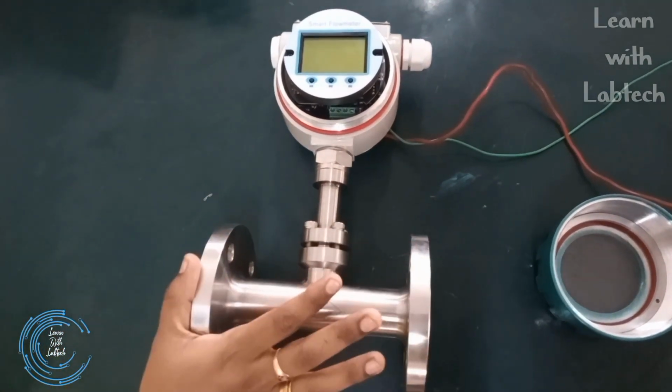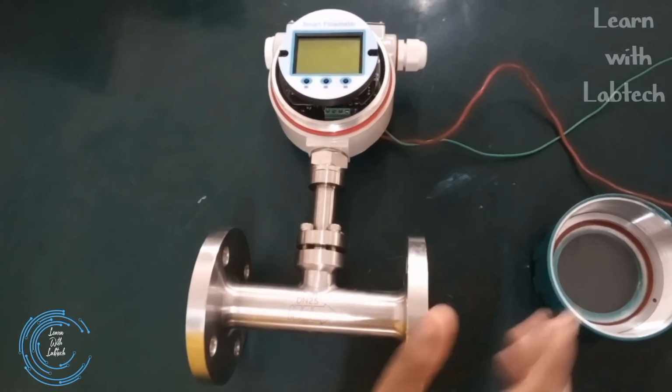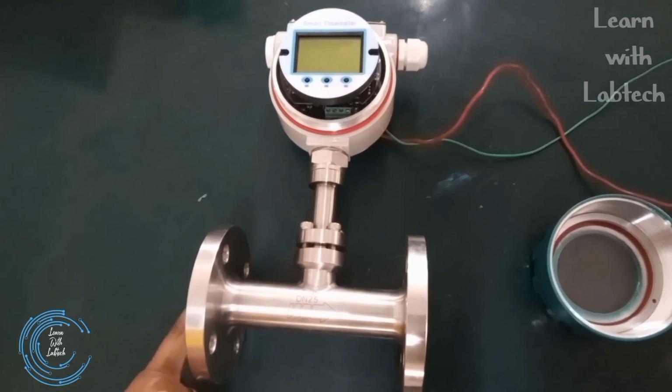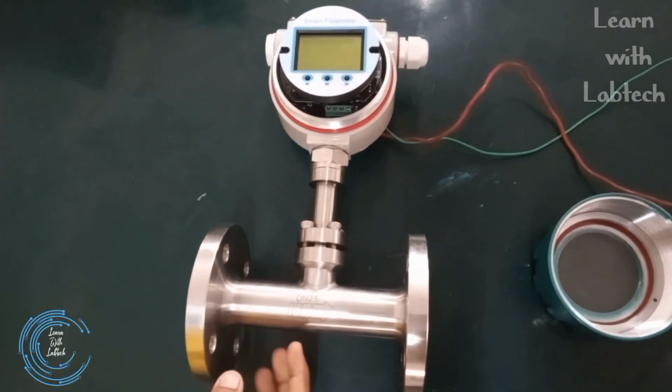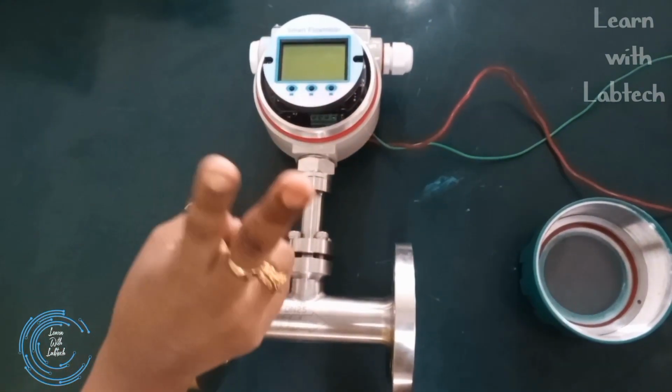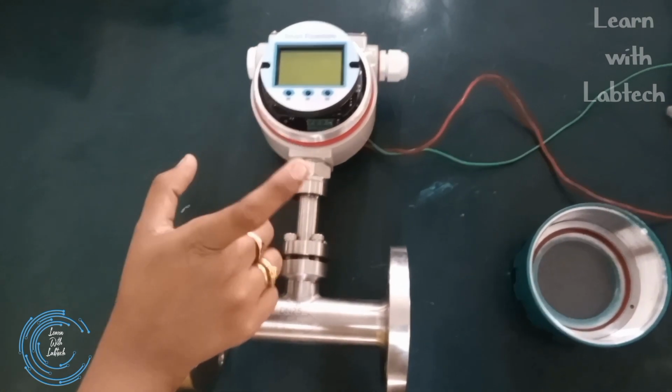One is flange type and other is insertion type. This is the flange type thermal gas mass flow meter, and there's an inlet valve where you can give the combustion air or any gases. So the structure consists of two sensors. One is velocity sensor, another is temperature sensor.